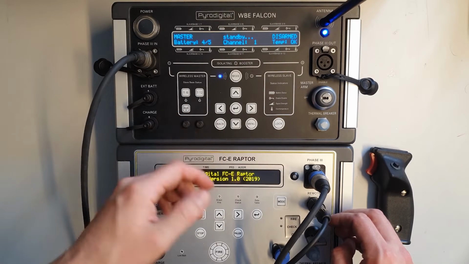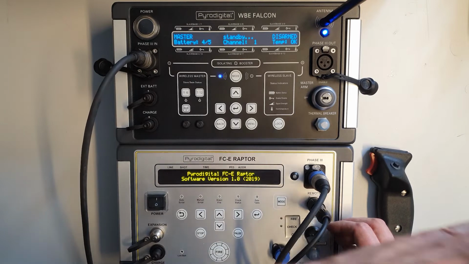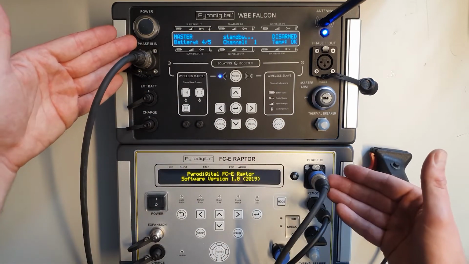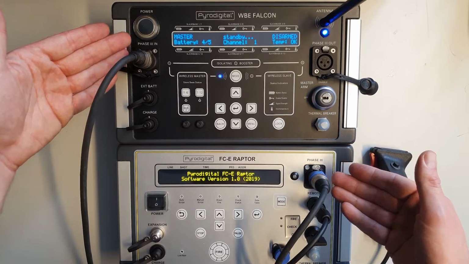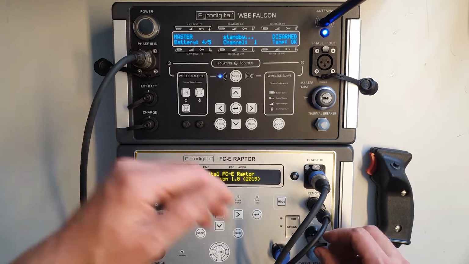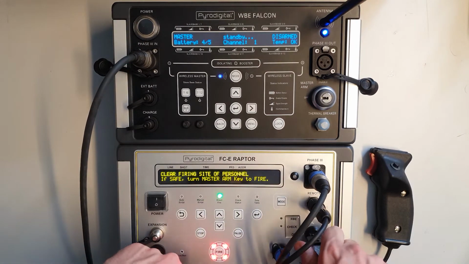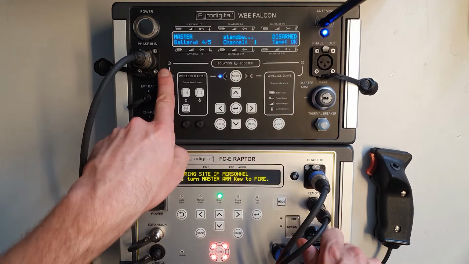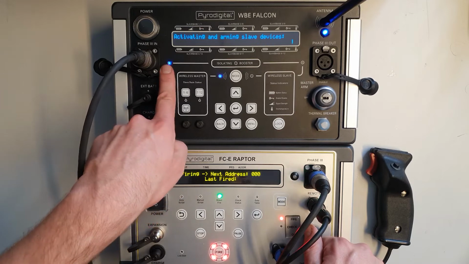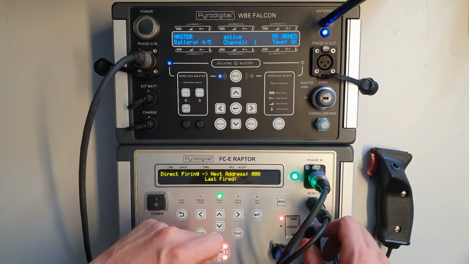We now have the Falcon on master mode, and we also have a slave next to us on the same wireless settings. On the input, we have this Pyrodigital FCE Raptor connected from the output to the input of the Falcon. And if I now go to direct fire and I power up the PD bus, we will see here and here that the device sees that it's powered up on the input, and it also activated the slave network.